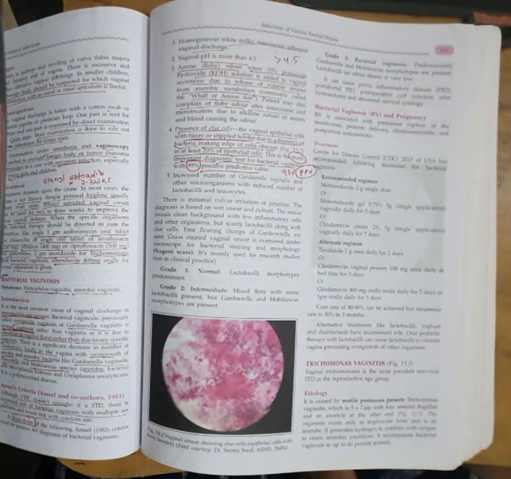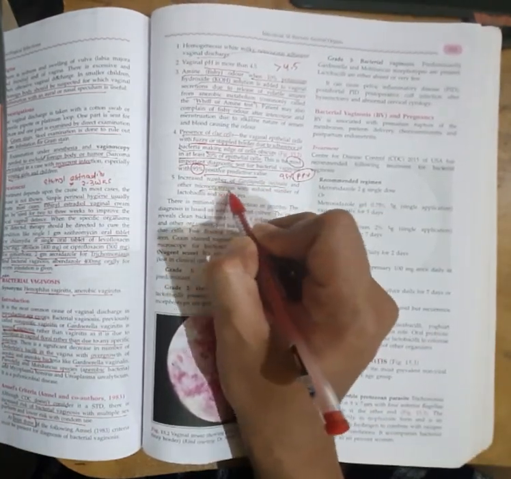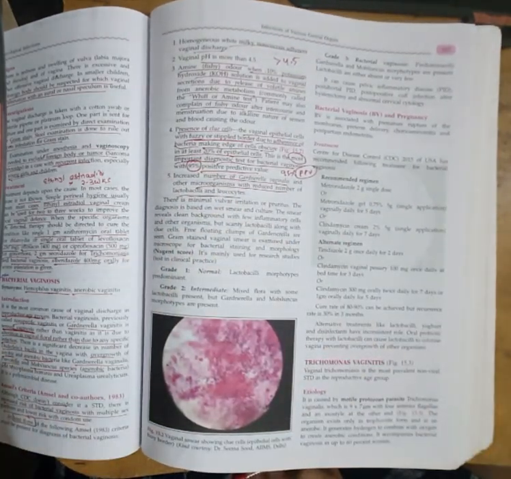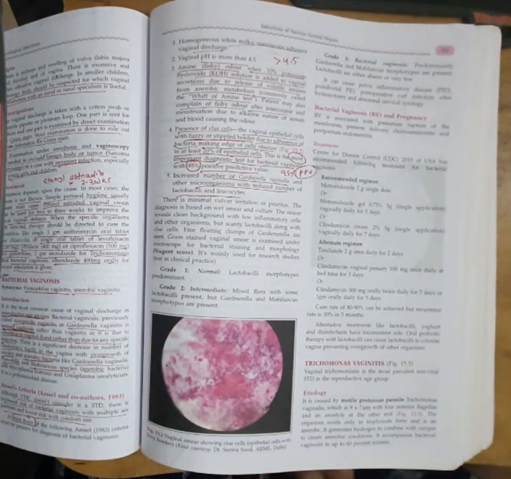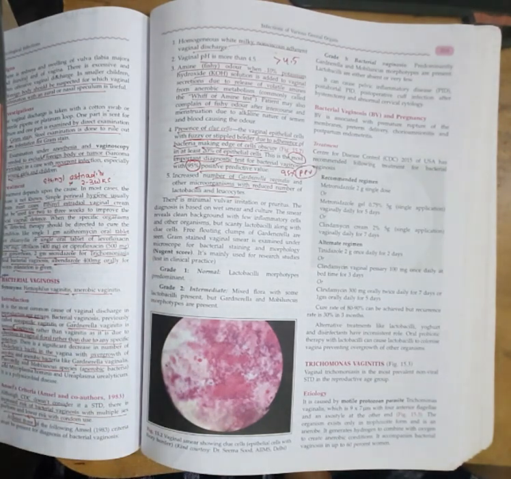There is an increased number of Gardnerella vaginalis and other microorganisms, with a reduced number of lactobacilli and leukocytes. At least 3 of the following have to be present for Amsel criteria to be satisfied: homogeneous, white, milky, non-viscous discharge, vaginal pH more than 4.5, clue cells, or increased number of Gardnerella vaginalis and other Prevotella and Mobiluncus species, and reduced number of leukocytes and lactobacilli.